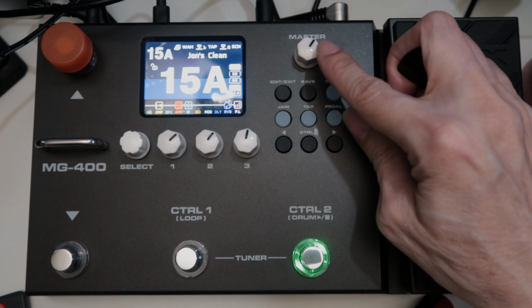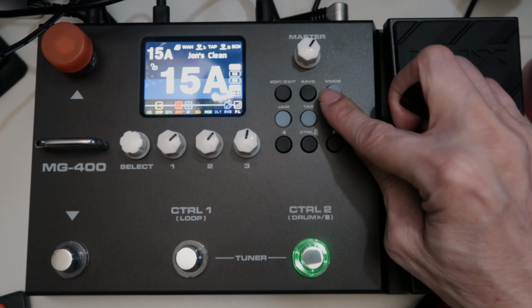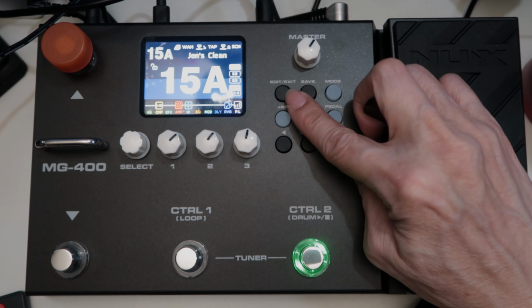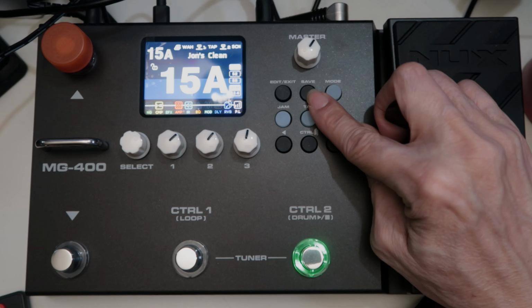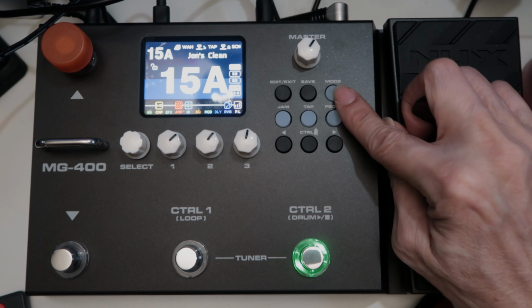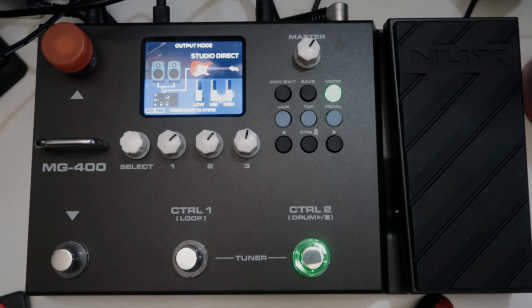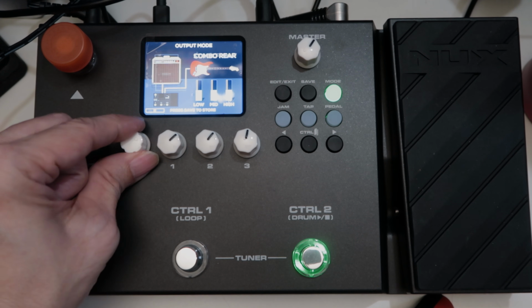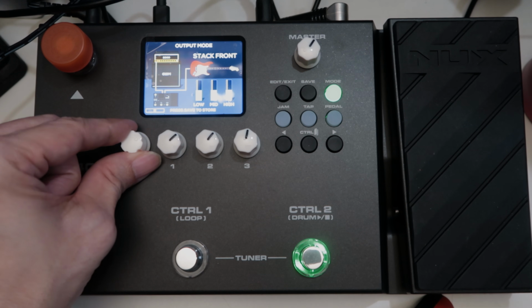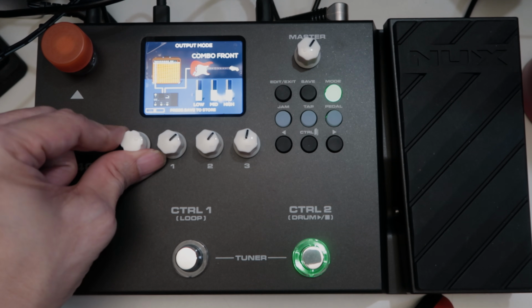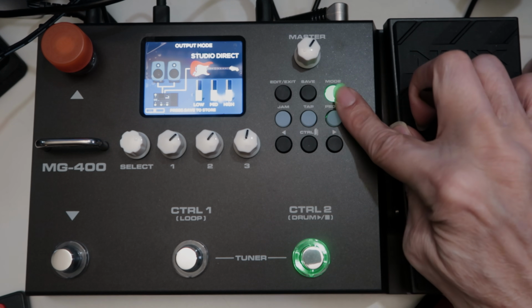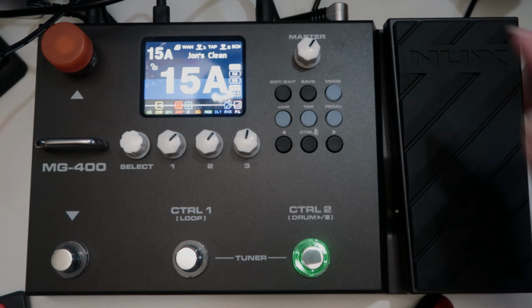Right below the master volume, you have all these little buttons, right? The first one was the edit and the exit. Then you have the save, where you can save the preset. And then you have the mode, where you can decide how you want to hook up this unit. And you can use the select button here to decide you're going to have a combo rear, stack front, combo front, or pseudo direct, which is what I'm using right now. And if you're fine with that, just press it again, you're out.